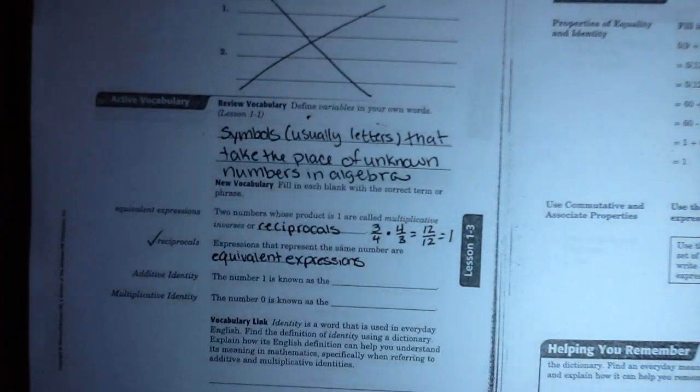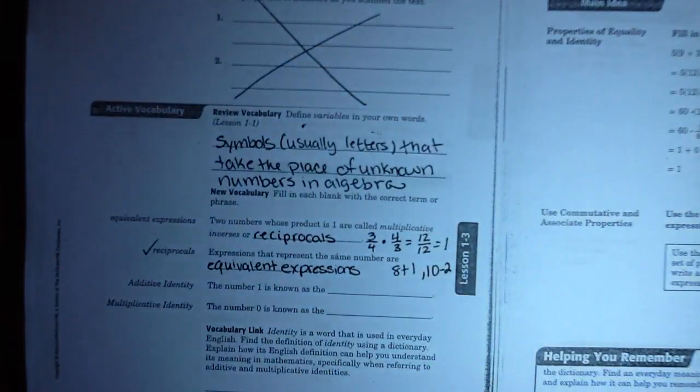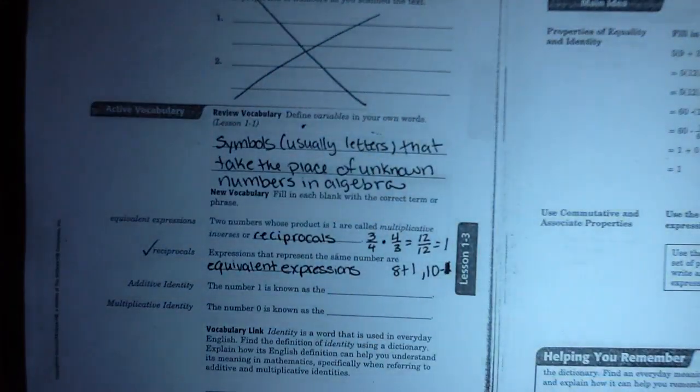So for example, 8 plus 1 and 10 minus 1 are equivalent expressions. They both represent the number 9. Another equivalent expression would be 3 squared. 3 squared is also 9. So again, those are equivalent expressions. They're different names, all standing for the number 9.